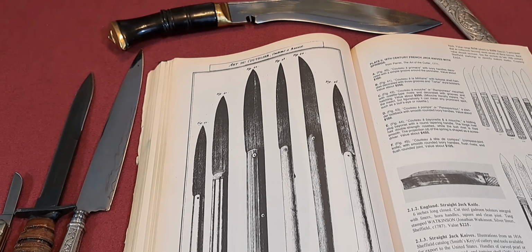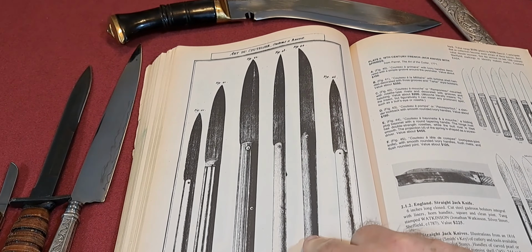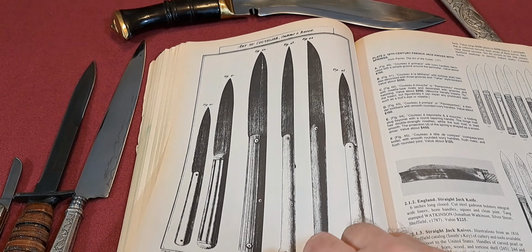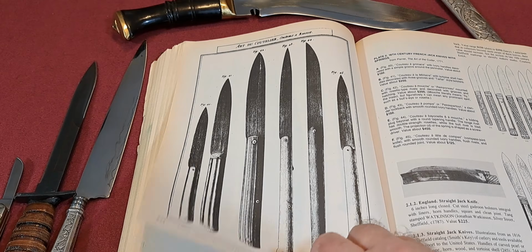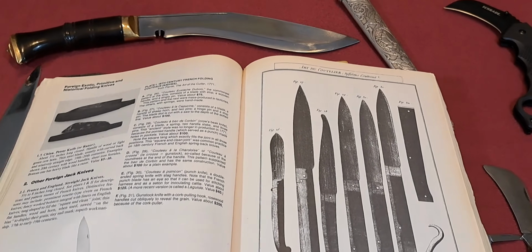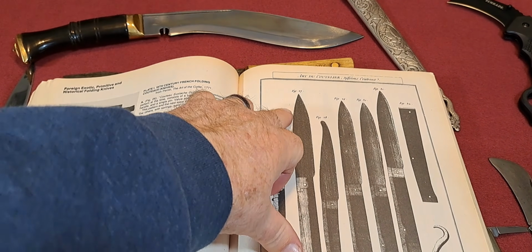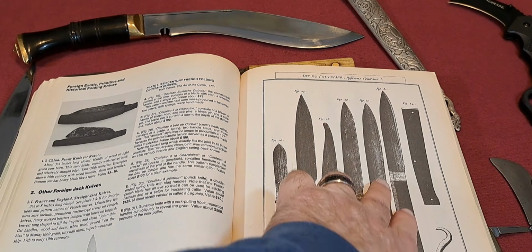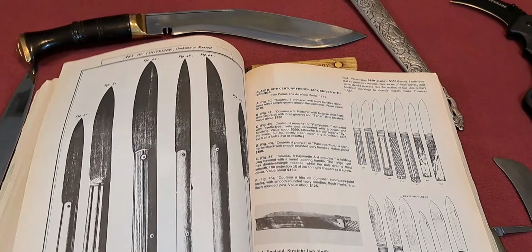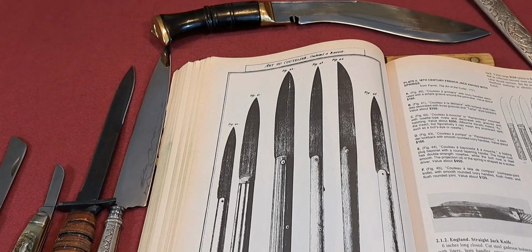So here you see some knives that would be dated from around the 1200 period to, I don't know, the 1500 period right here. These are French knives, and as you can see, the blade designs on these knives, you have a drop point edge right here, and you have spear point edges right here. And that's kind of the basic knife design 500 years ago.